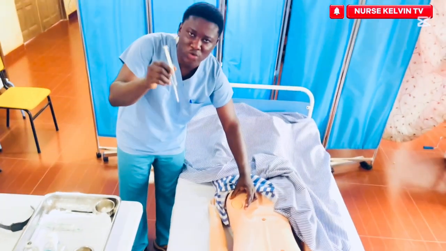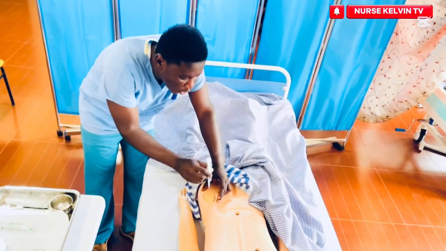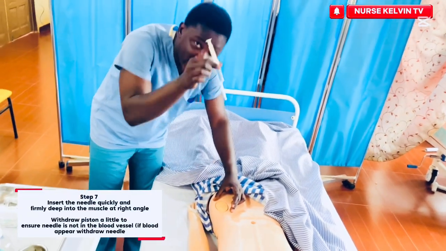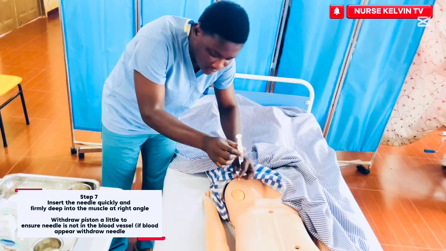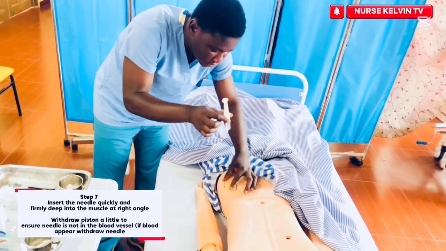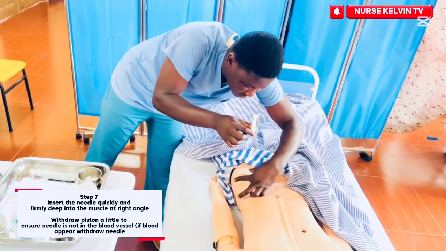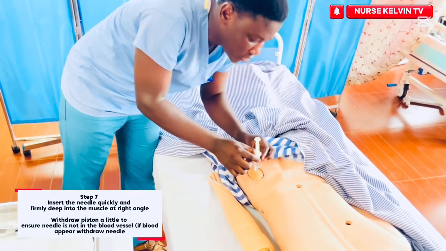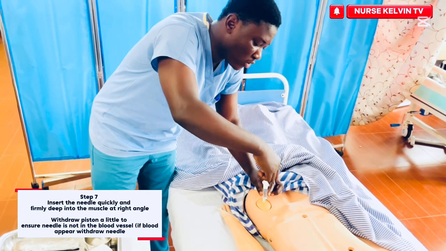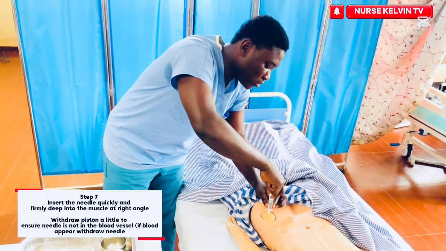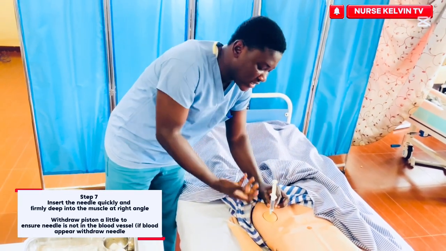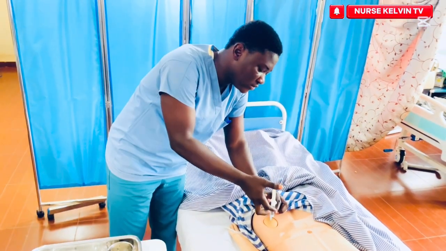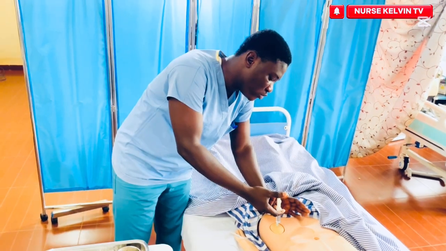One thing that you need to know with IM medication, we go 90 degrees. You need not go like this, go like this. We go 90 degrees. You squeeze the place like this, then you go 90. You draw small and see. If there's blood coming here, you need to stop. If there's no blood, then you're supposed to go in. So go.